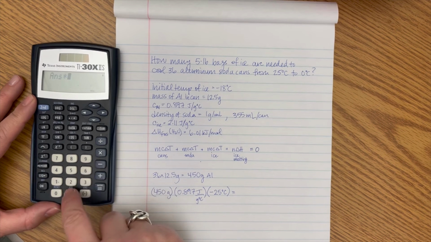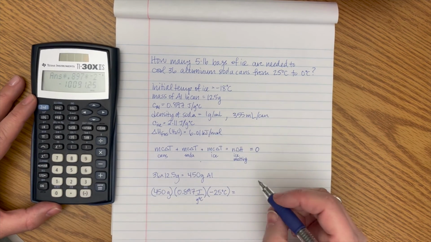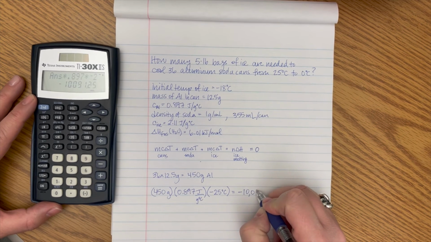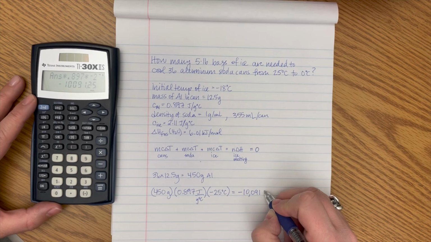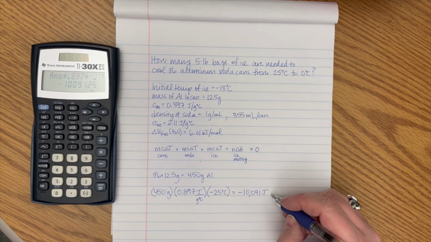If we multiply this all out, we get negative 10,091 joules. I'll leave it in joules for now. We're going to have some other stuff in kilojoules, so we'll probably convert those into joules so that we keep it all the same. So this is for our aluminum.